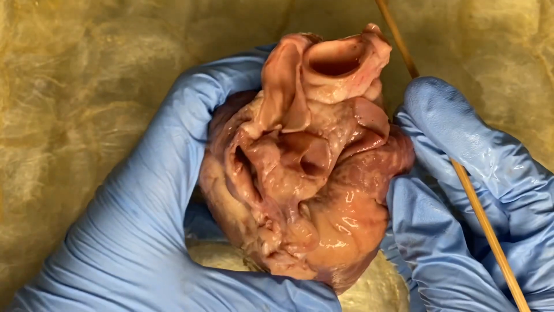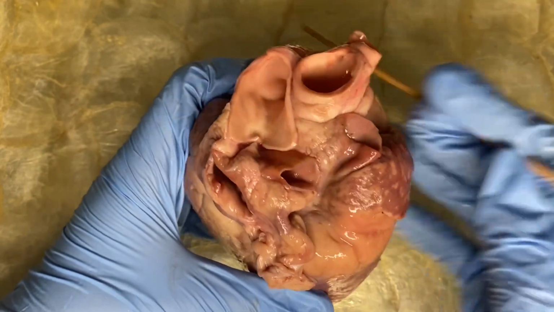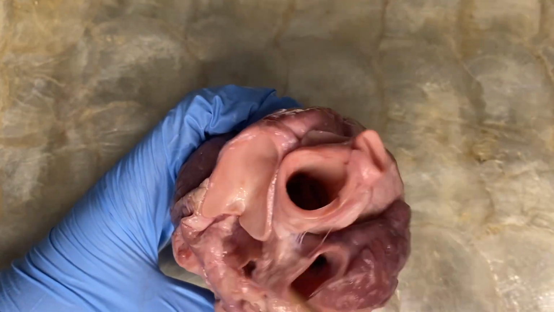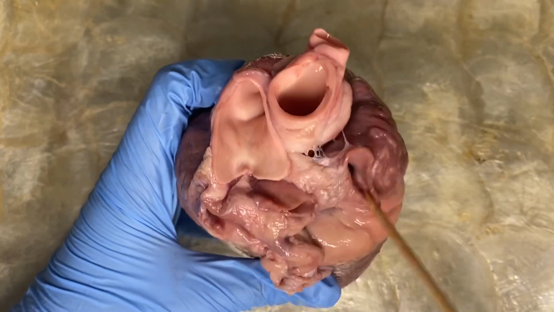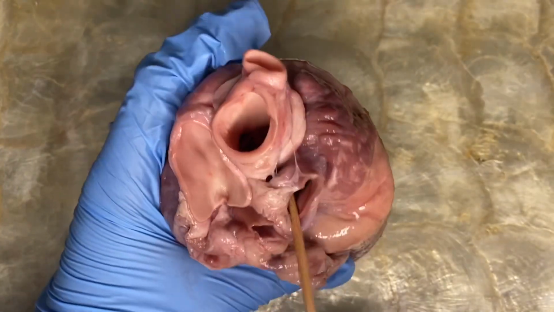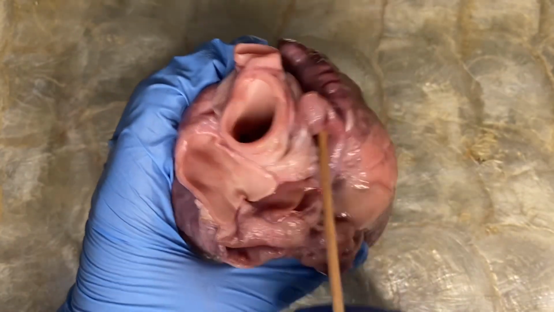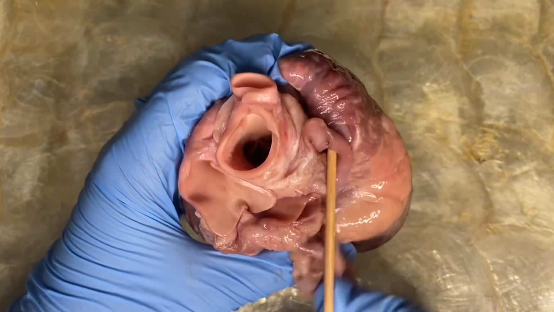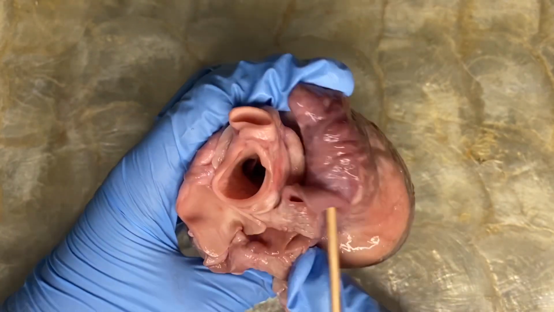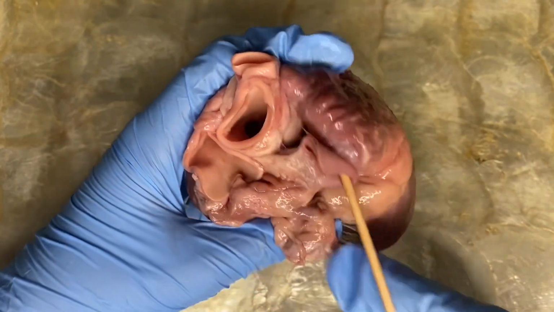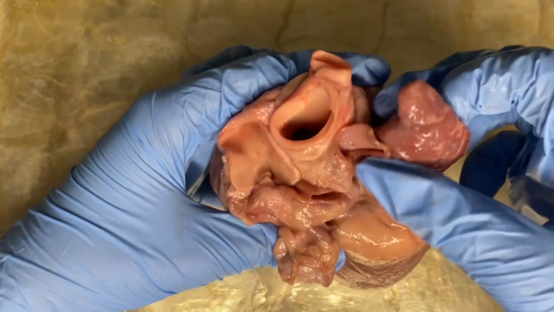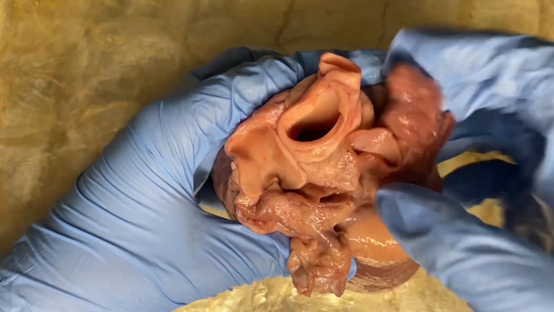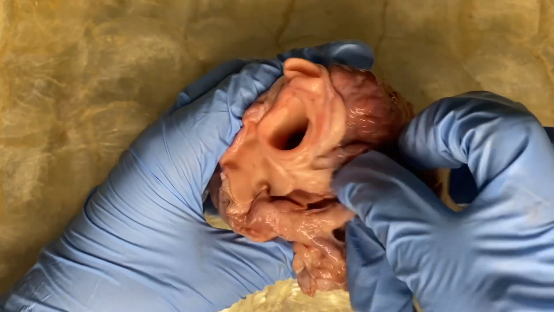Now, let us locate the inferior and superior vena cava. We cannot see it literally, but there is a tube here of the inferior and superior vena cava, and these two blood vessels are located on the left of the heart and connect to the right atrium. The blood enters the heart through these vessels into the right receiving chamber.